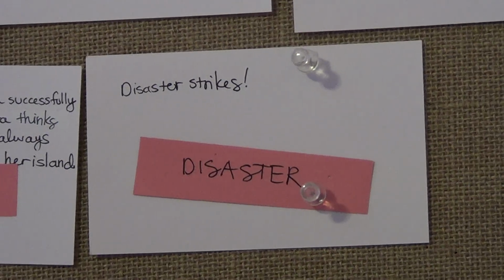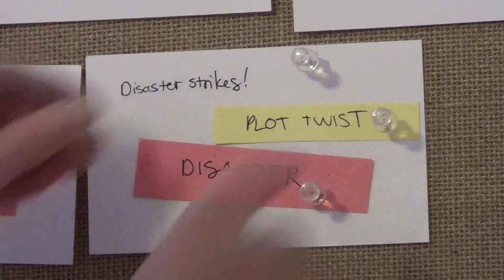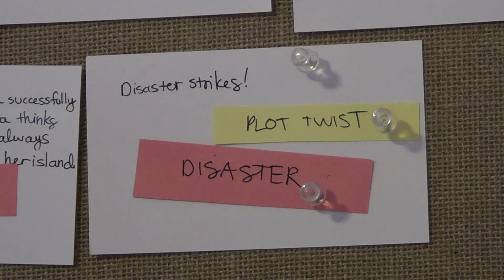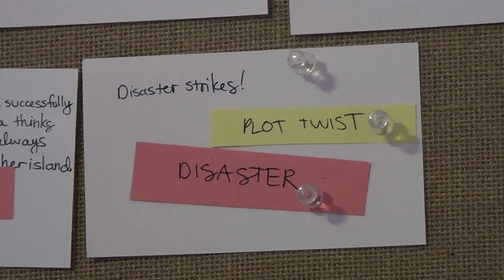This setup also helped me see how characters' beats might happen at different times for different characters. For example, my antagonist's midpoint might coincide with my protagonist's disaster.